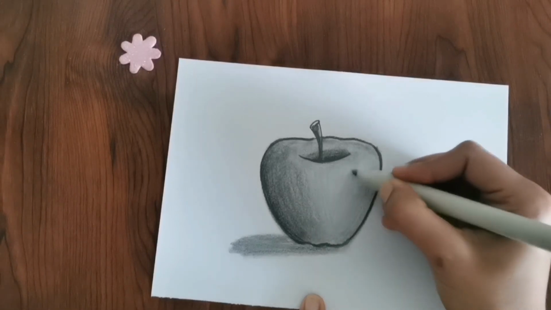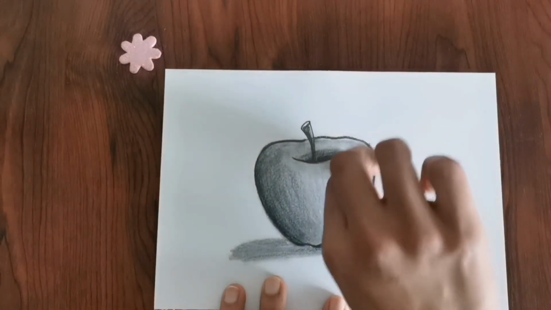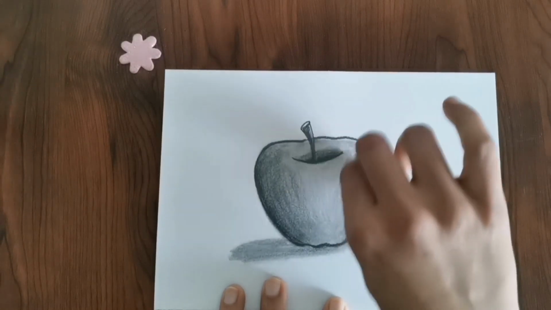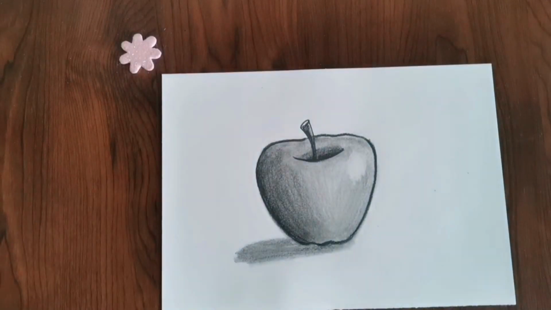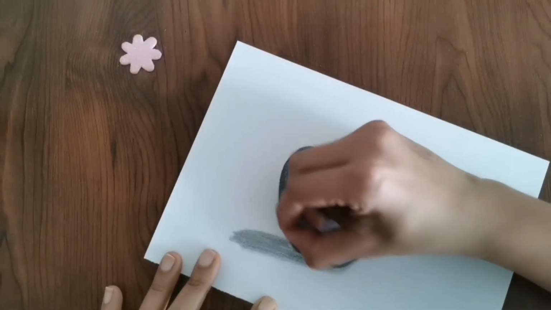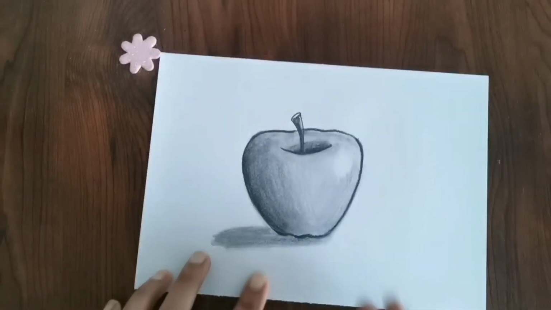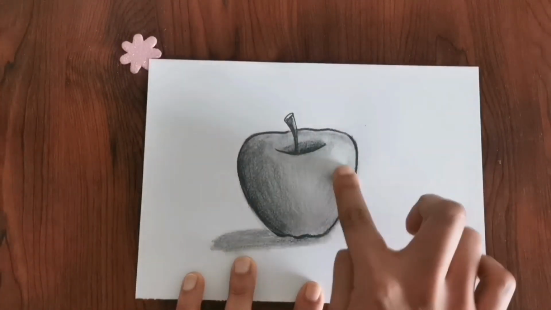So the outline and the highlight area are done. Finally, in case the highlight area is not so visible, you can use your eraser and erase out certain pencil marks, so you will get a proper highlight as well. And then of course you need to blend it again over that to remove the sharp edges. That should also be done. And yes, our apple shading is done.